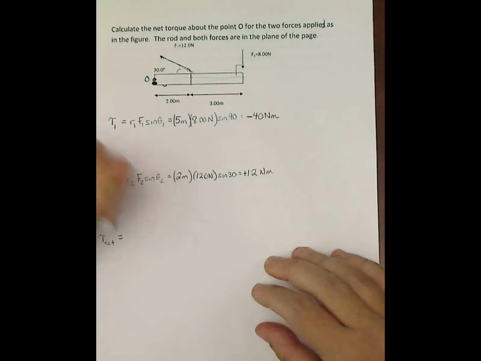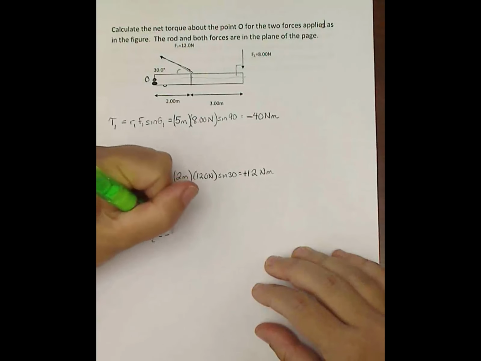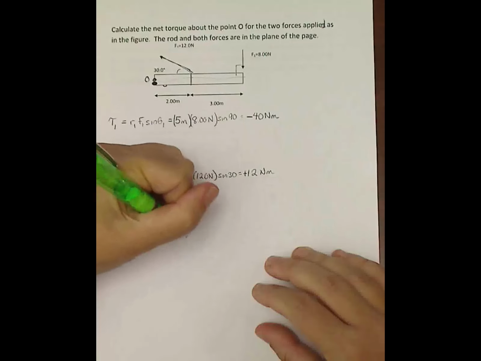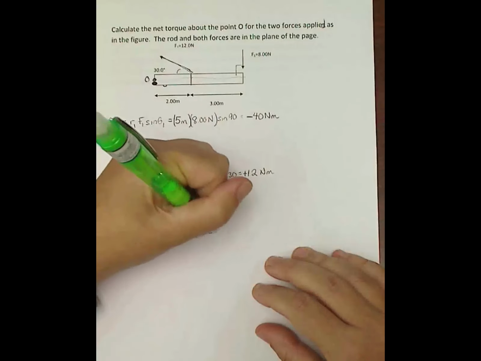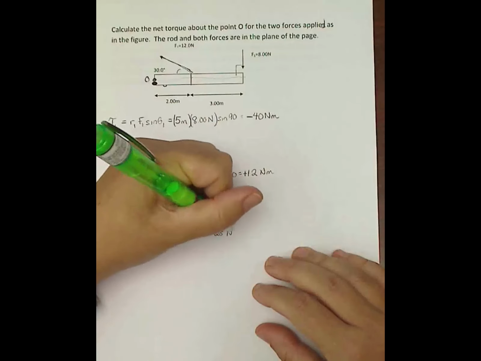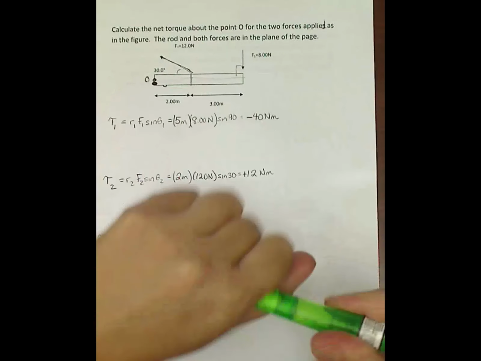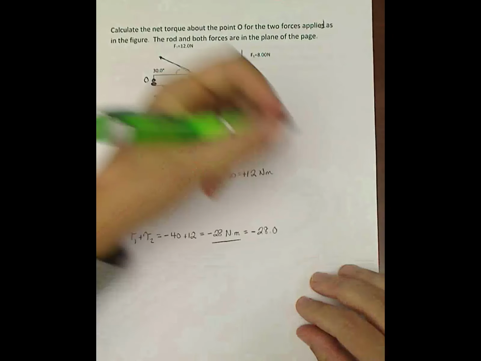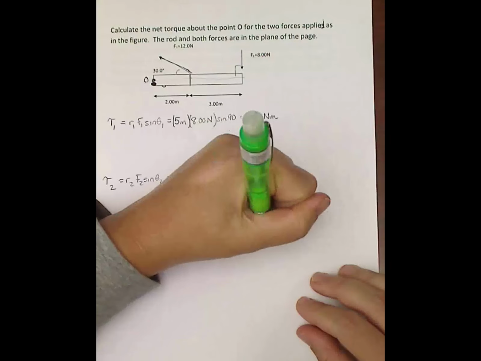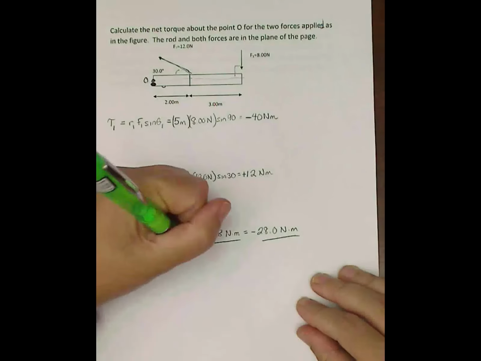So my total torque is torque 1 plus torque 2. So that's negative 40 plus 12, which is negative 28 Newton meters. And I should put 3 sig figs because I was given everything in 3 significant figures. So minus 28.0 Newton meters is my net torque. So that means that the rod rotates counterclockwise.